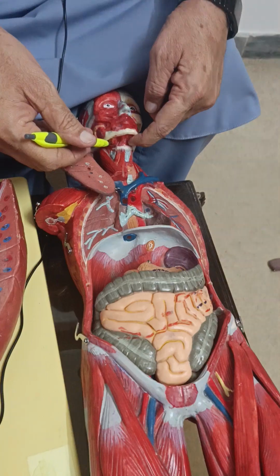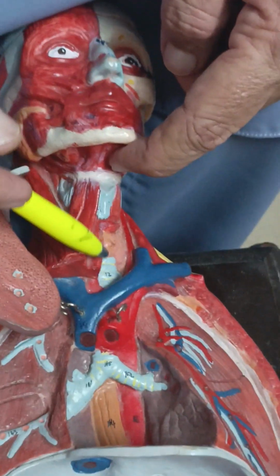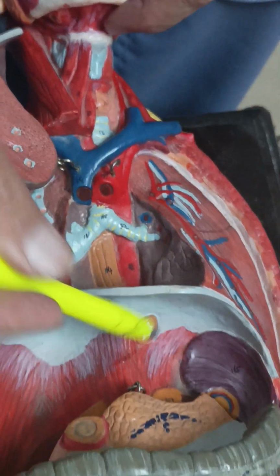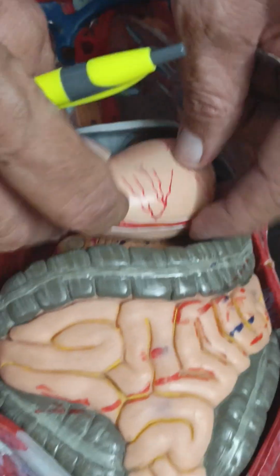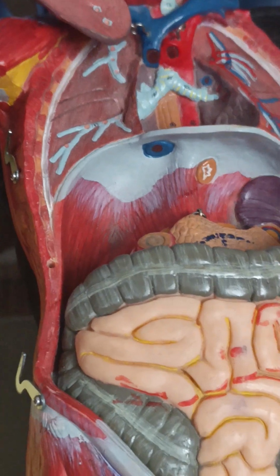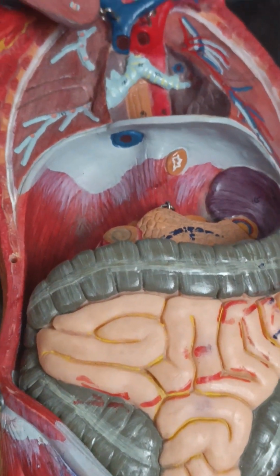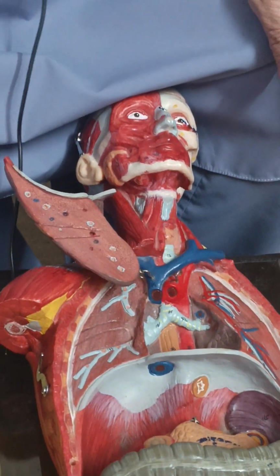Note: the esophagus is a muscular tube that extends from the pharynx and reaches the stomach, and it is the food pathway.